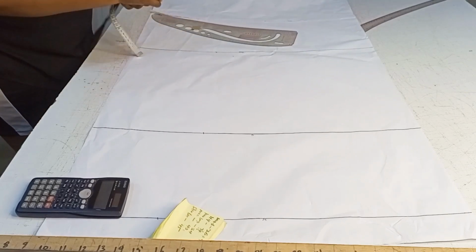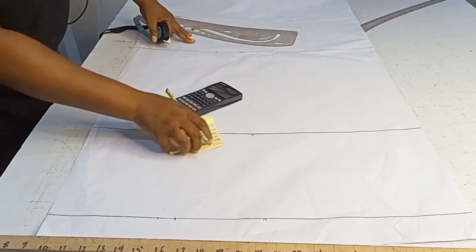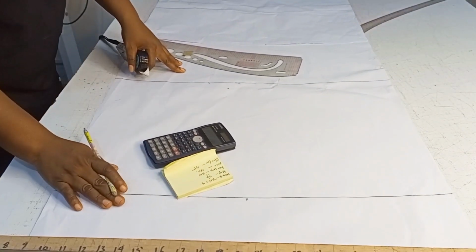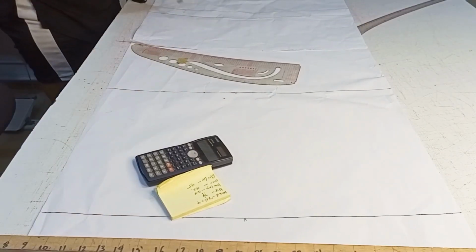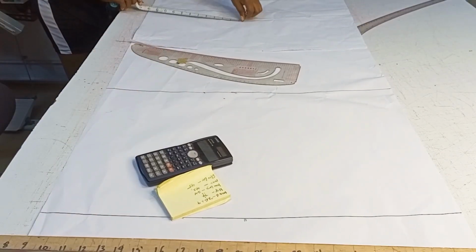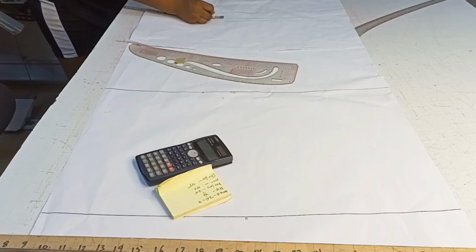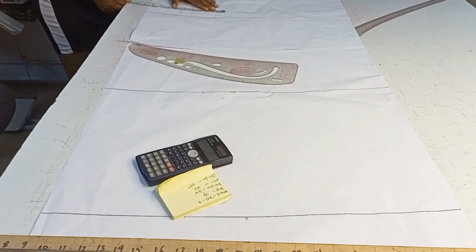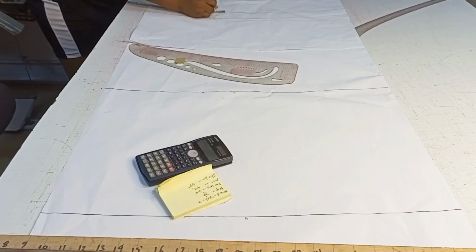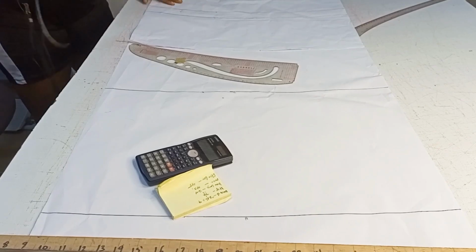You do the same thing on the ankle line and on the floor line. You're going to measure your hip measurement on your ankle line and on your floor line, which is your full length line.